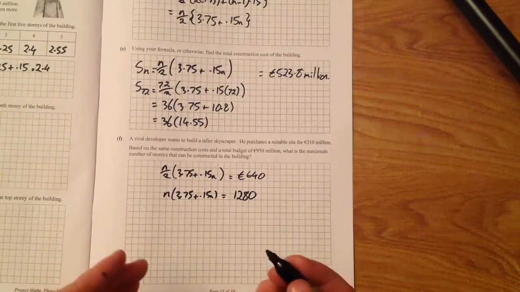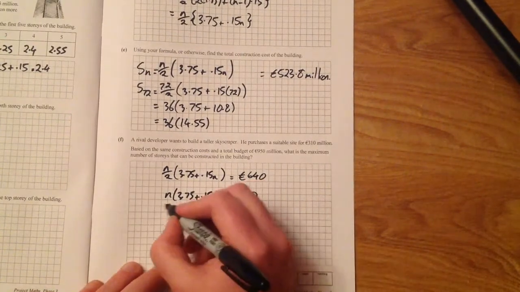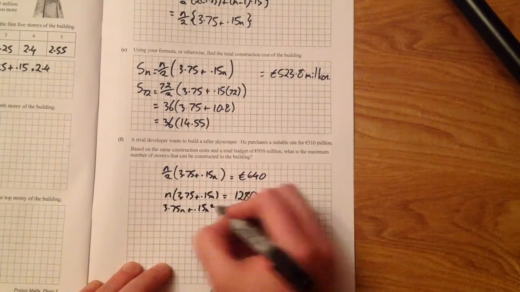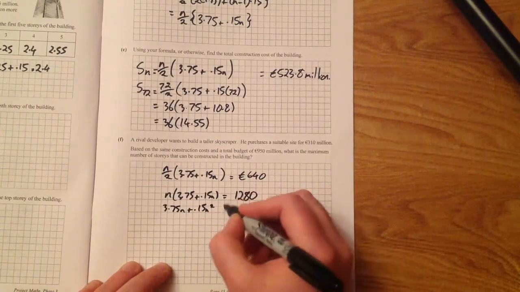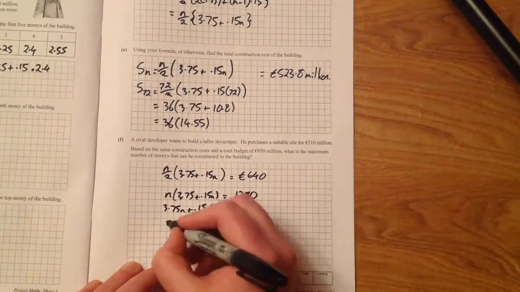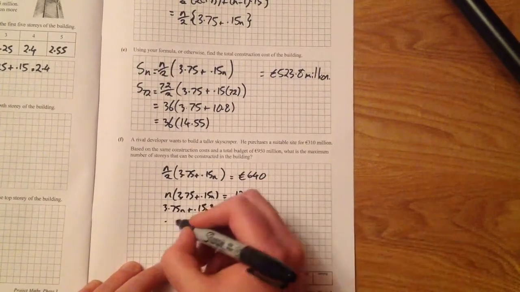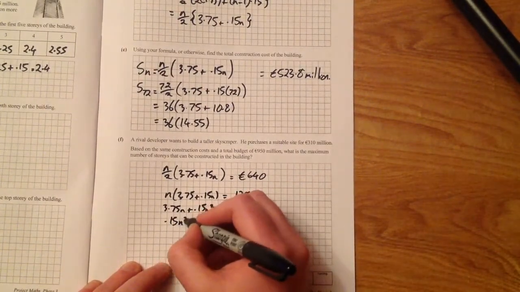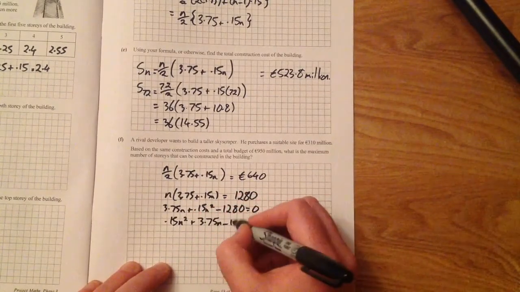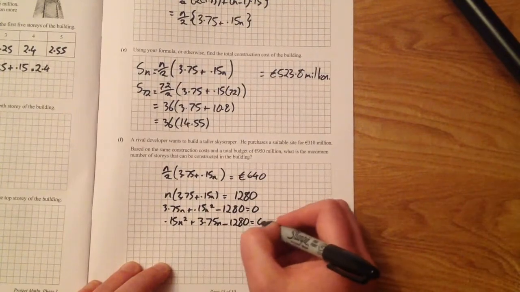Next thing, multiply it all out and I'm going to get 3.75n plus 0.15n squared. Bring that over, minus 1,280 is equal to 0. Just rearrange to a layout that you're used to: 0.15n squared plus 3.75n minus 1,280 is equal to 0.